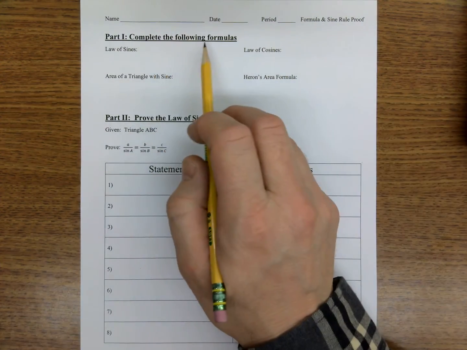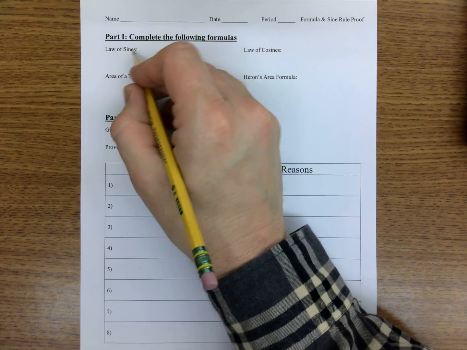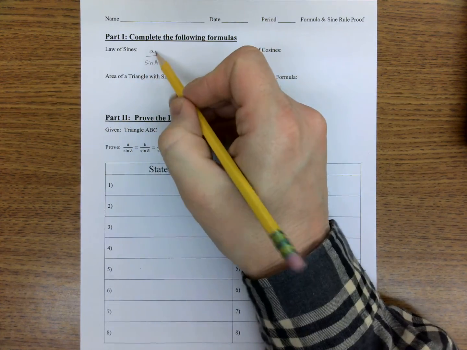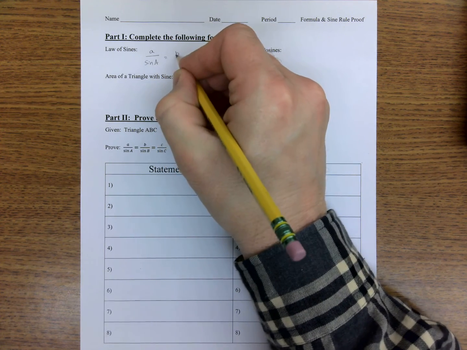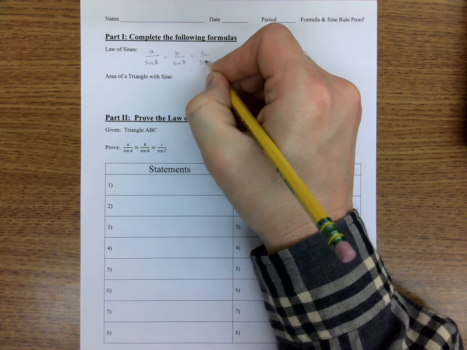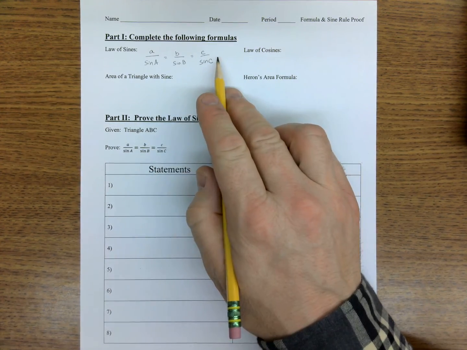Well, part one, complete the following formulas. Law of sine. Well, law of sine is about relationships. Everything matches, so side A matches angle A, and you just follow it going down. A, B, and C all match.